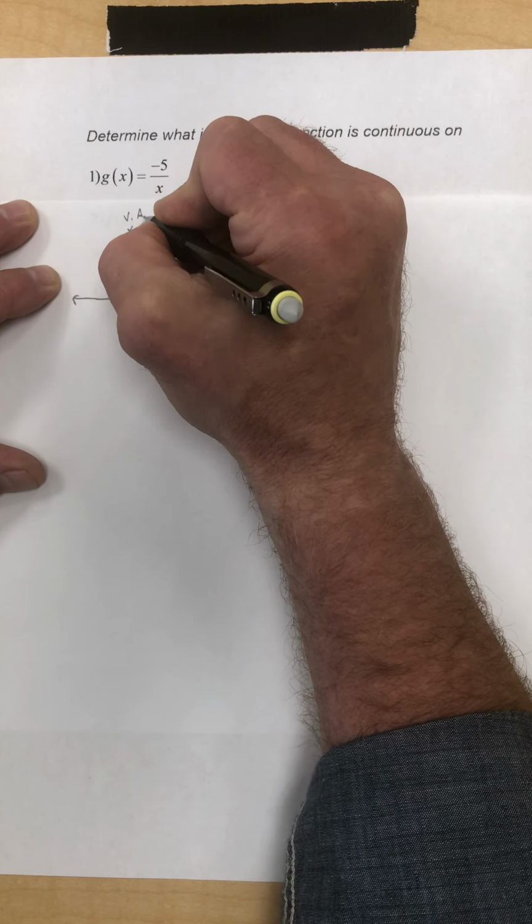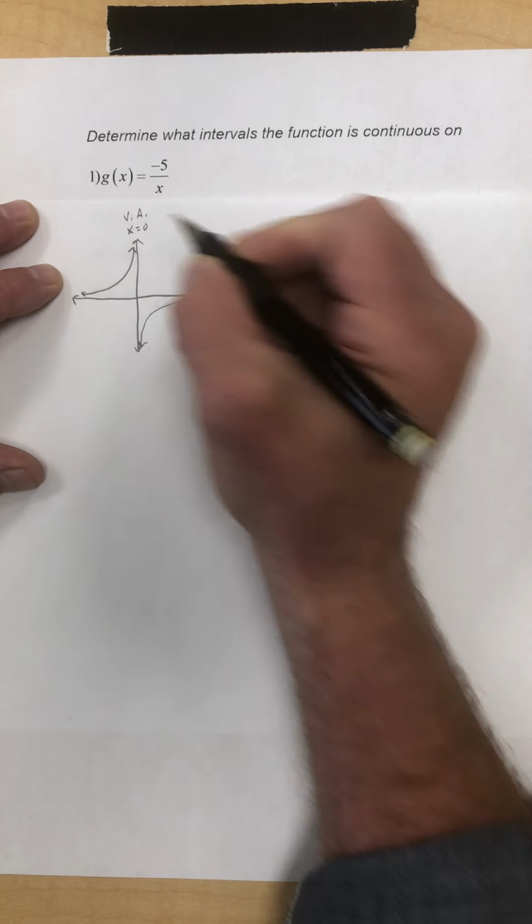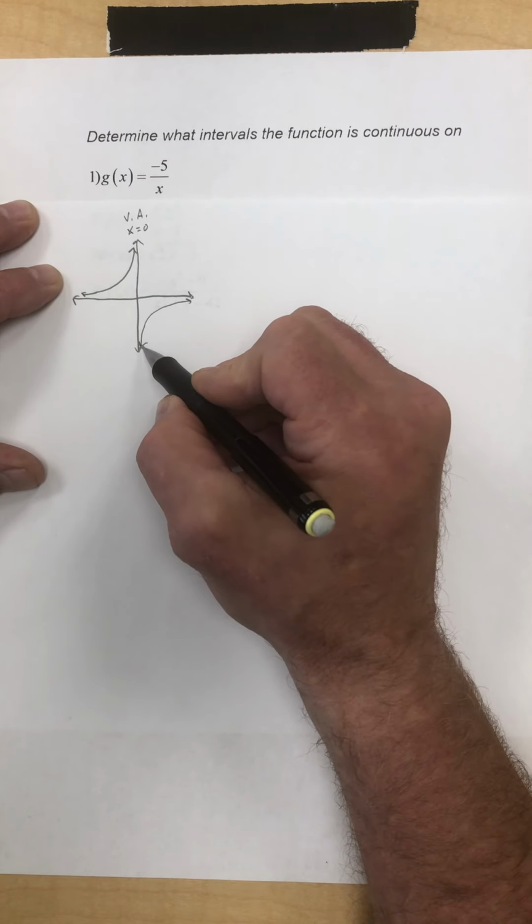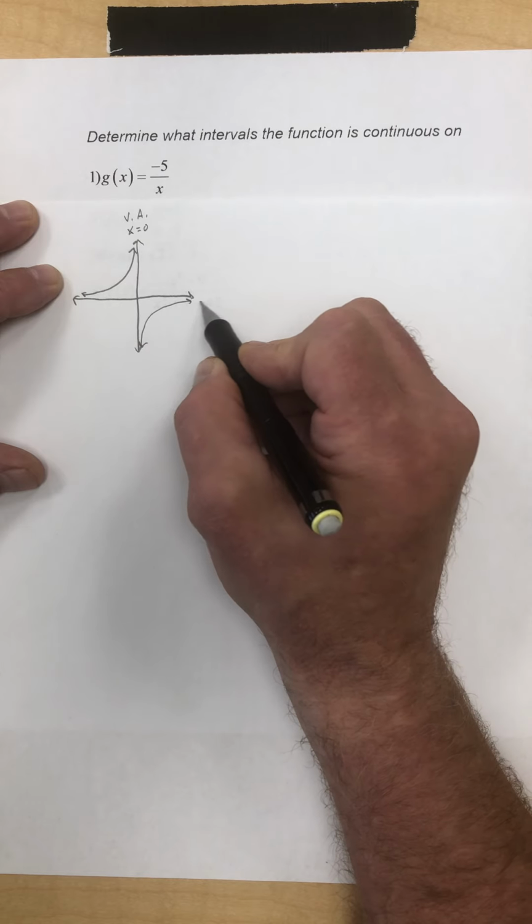And so let's see. Notice that if I take any positive number for x over here, I will get a negative result. And so it's going to look something like this, like that. And if I take any negative number from over here, I'd get a negative divided by a negative, so I get a positive result, which will look like this. So if you look over here, I can start tracing that guy and just keep tracing him.